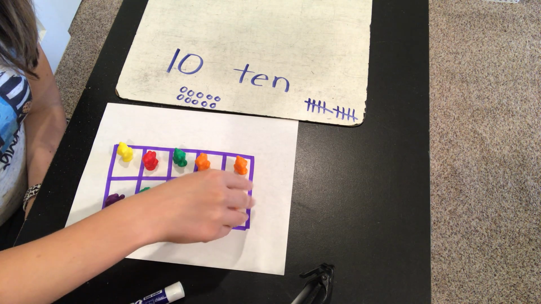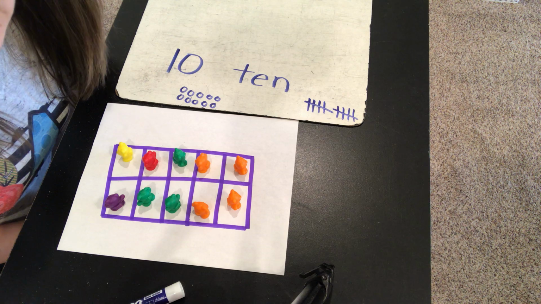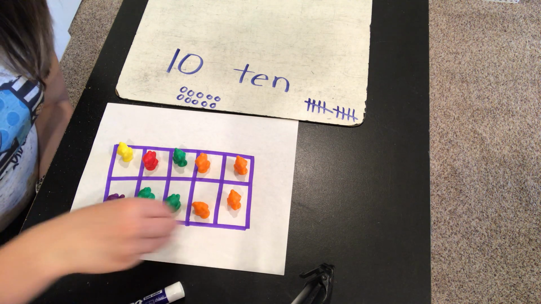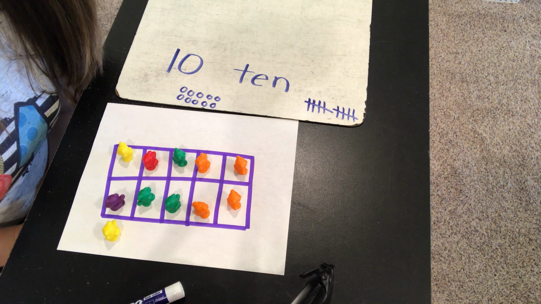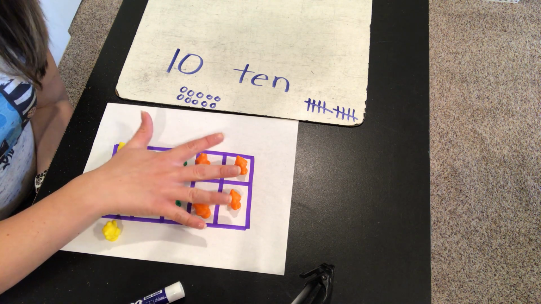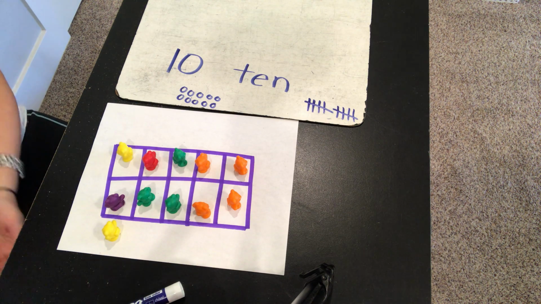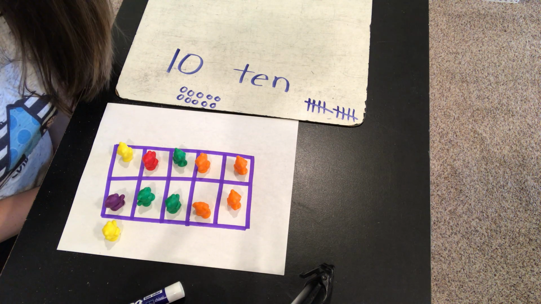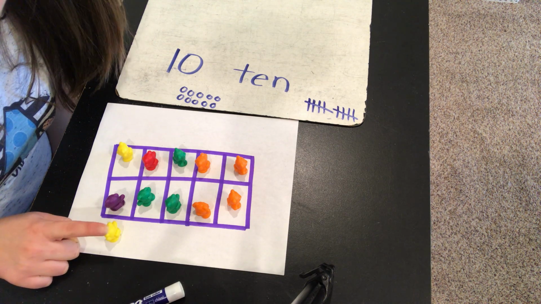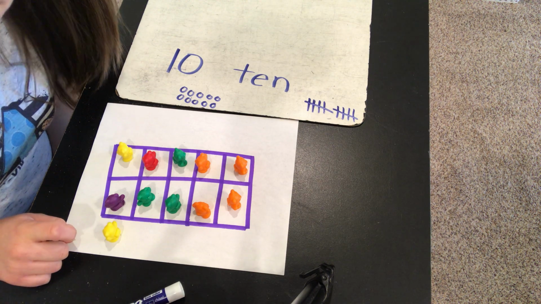If we have 10, what is 1 more than 10? Well, if we already know this is 10, what number comes next? 1, 2, 3, 4, 5, 6, 7, 8, 9, 10, 11. 11 is 1 more than 10.